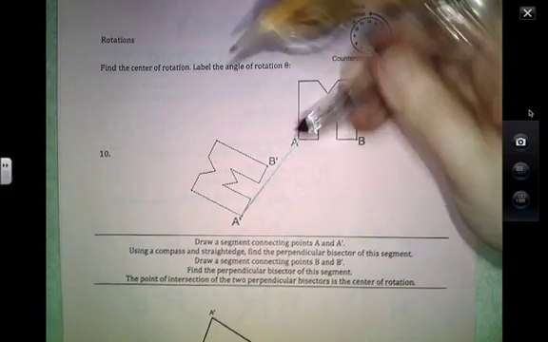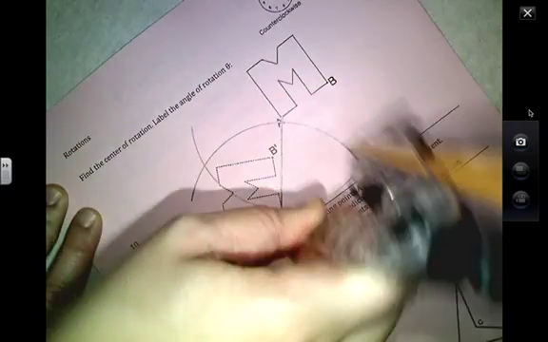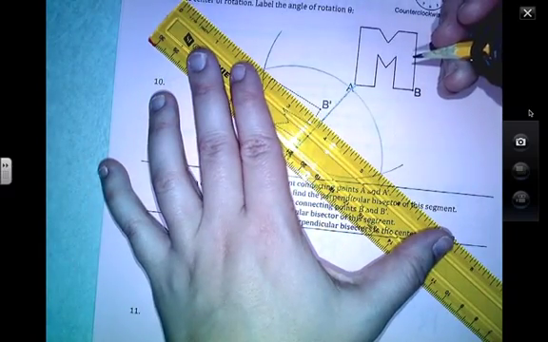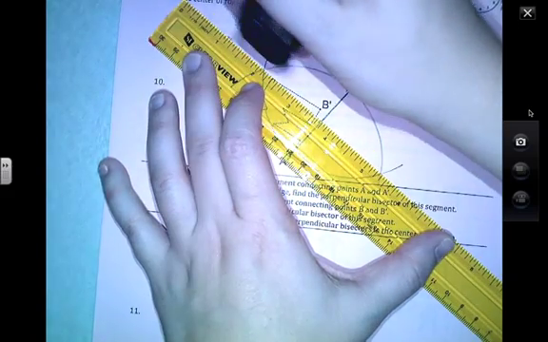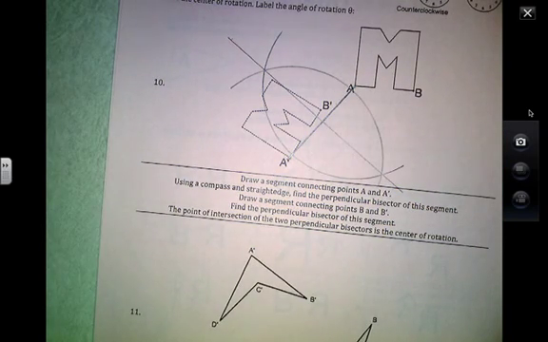Fishy thing, right? So put the tip here, compass is open more than half. Am I making sense? And you want to make that nice and long because the center of rotation is somewhere on that line.